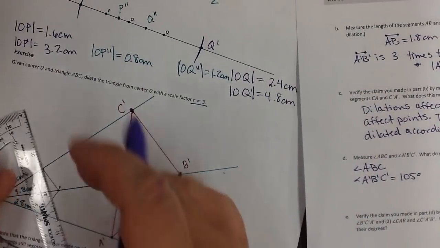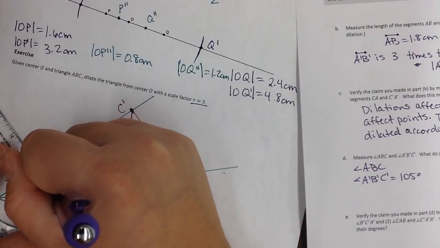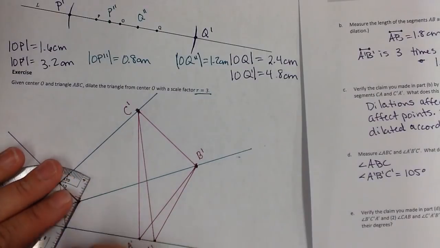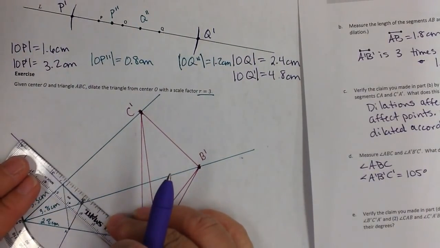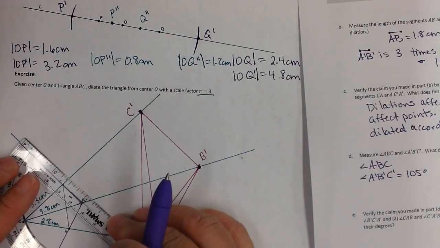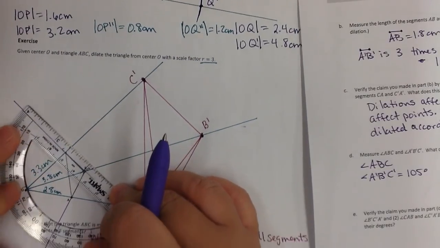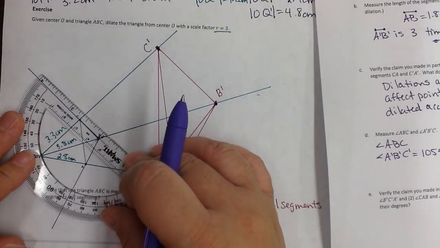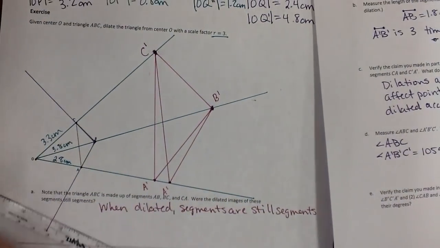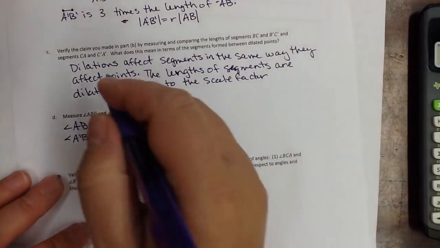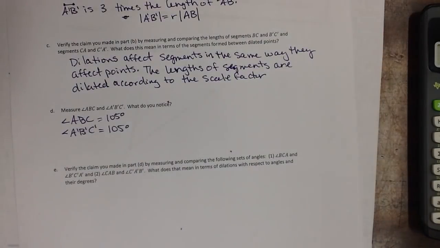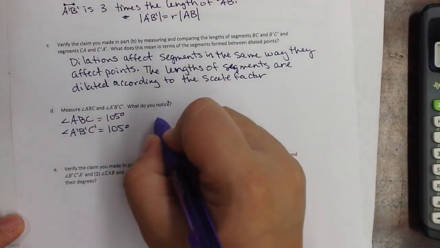I think I'm going to have to extend the lines so I can measure this one here. Again, when I line it up, I get about 105 degrees. So I noticed that the angles were equal in measure.